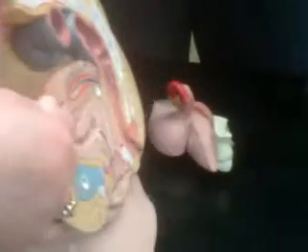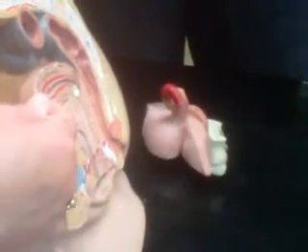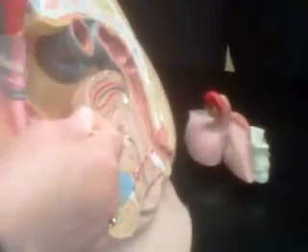Again, it's harder for me to point out, but there's your ovary, and what looks like a tube connecting the ovary to the uterus is your ovarian ligament. Then again, beginning in red, the infundibulum into the fallopian tube, that's also going into the uterus.